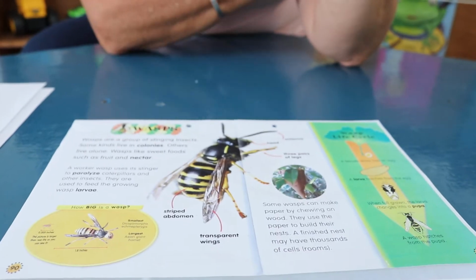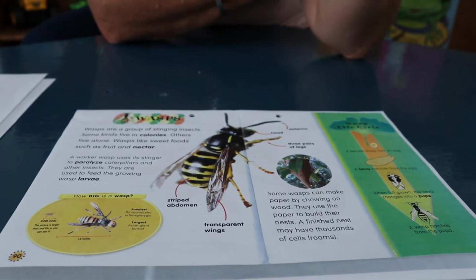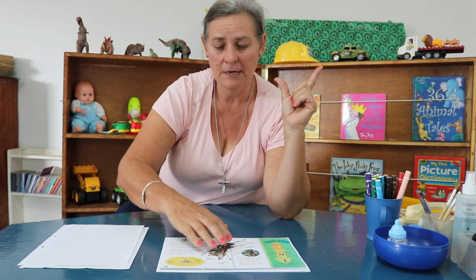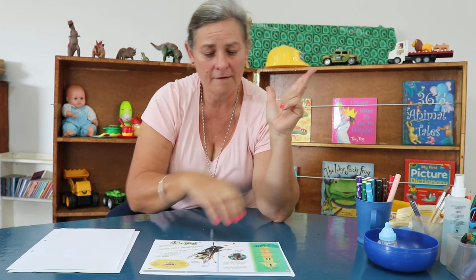Now, does the wasp have antenna? Yes, he does. Well done. So a wasp stings lots of times, and a wasp has an antenna. Does a wasp make a hive? No, he doesn't. It's the bee that makes a hive. The wasp will make a little nest, a little mud nest, or a paper nest, or even a hole in the ground. But we didn't really learn about that. The wasp does not make a hive.